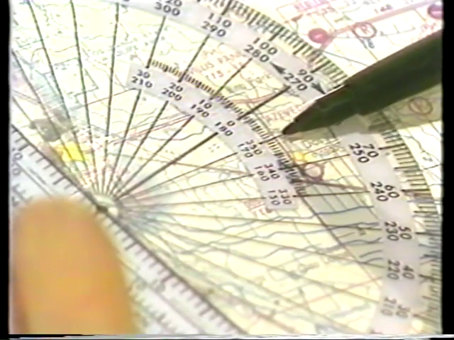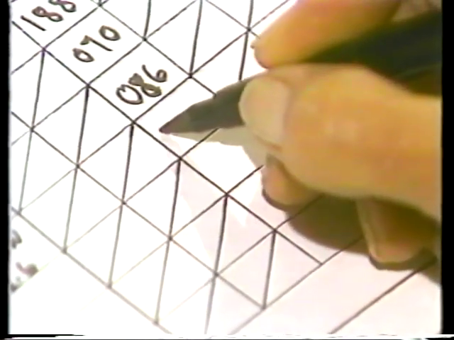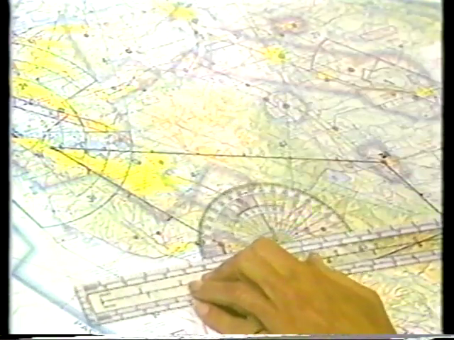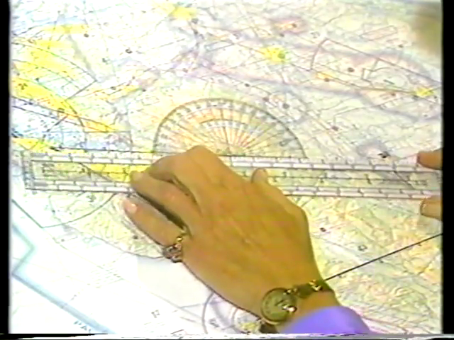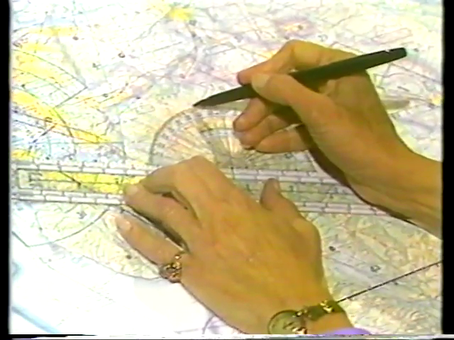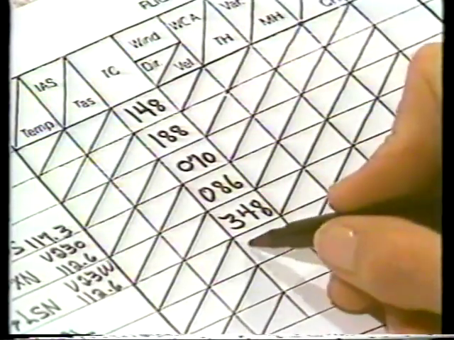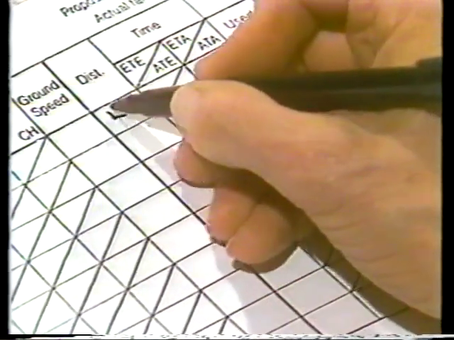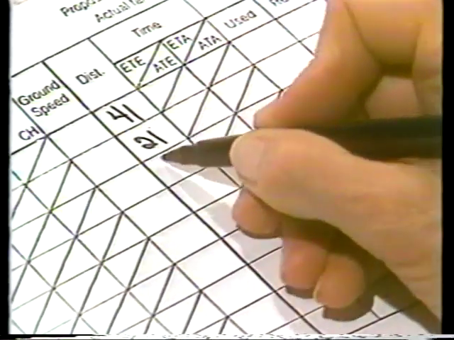True course is 348 degrees. Make your entry on the flight log. True course on the last leg from Los Banos to San Carlos is 202 degrees. We enter this figure. Now we enter the distance figures from the chart in the proper column.